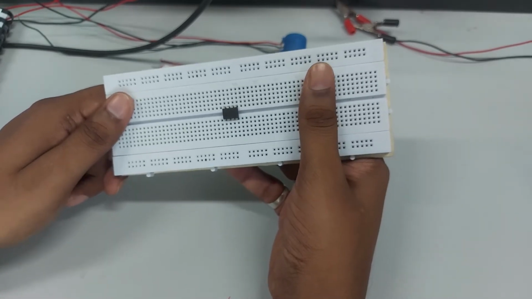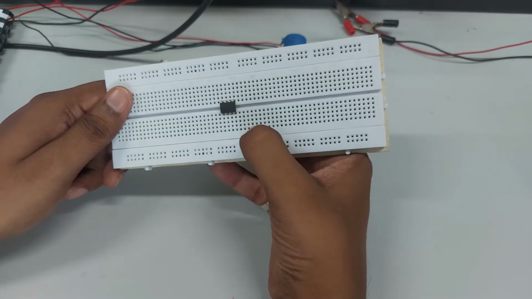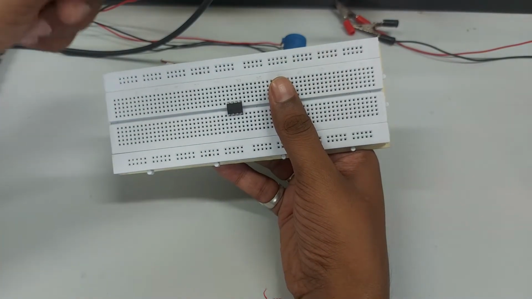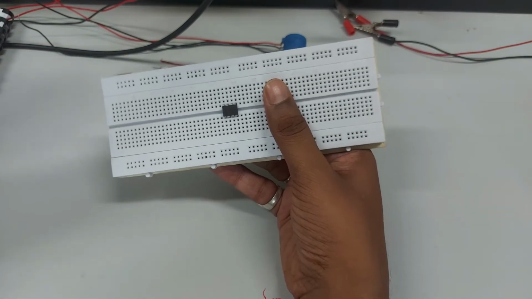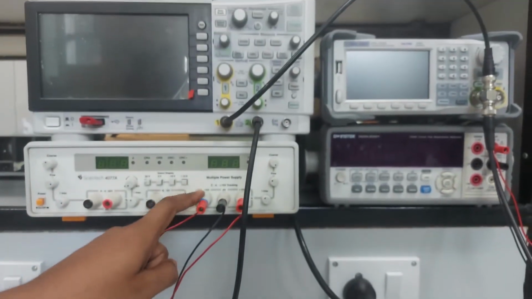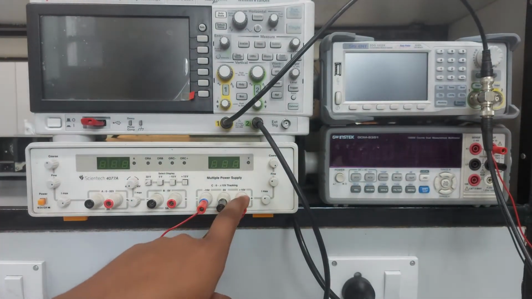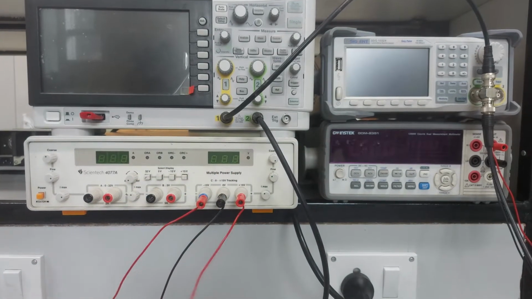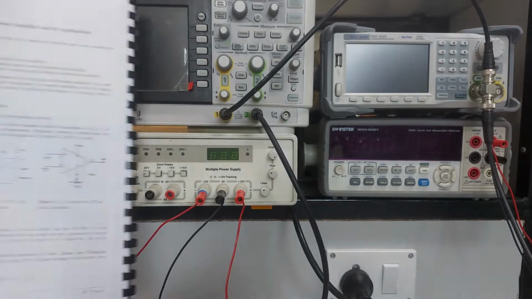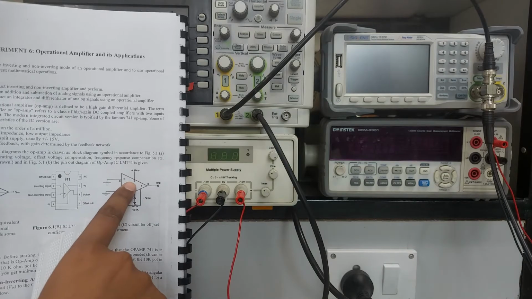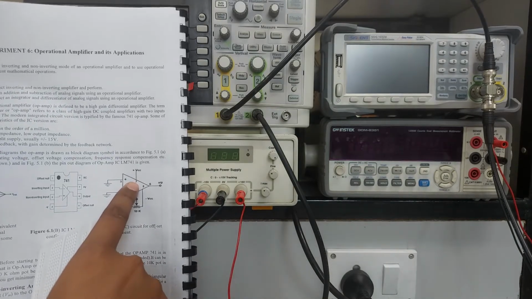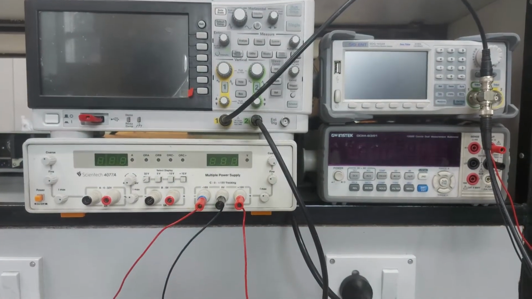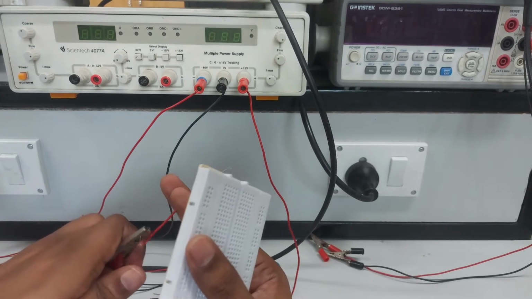For that we need DC power supplies, plus VCC and minus VCC. So I will use a multi-channel DC power supply. This DC power supply will provide me plus 15 volt, minus 15 volt, and that will be the 0 volt. So this plus 15 volt I will connect at pin number 7, because plus VCC should be connected to pin number 7. So I will connect plus 15 volt VCC at pin number 7.